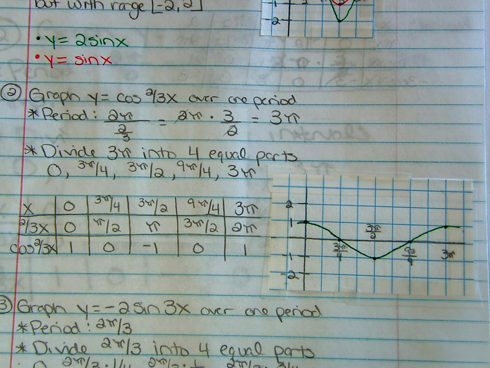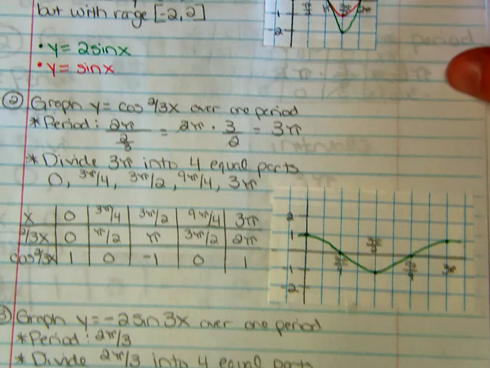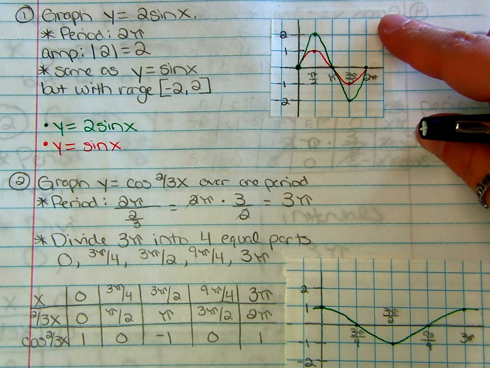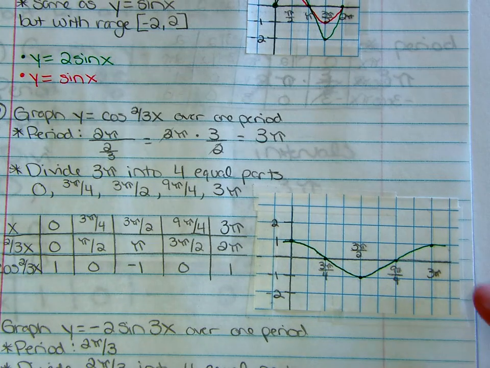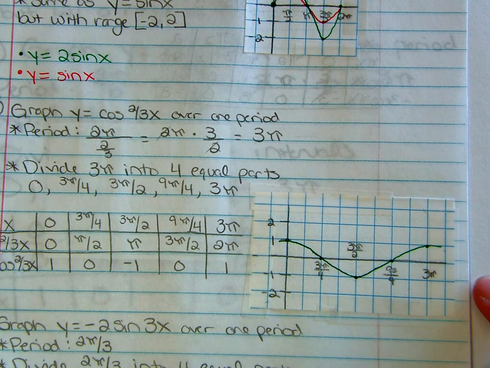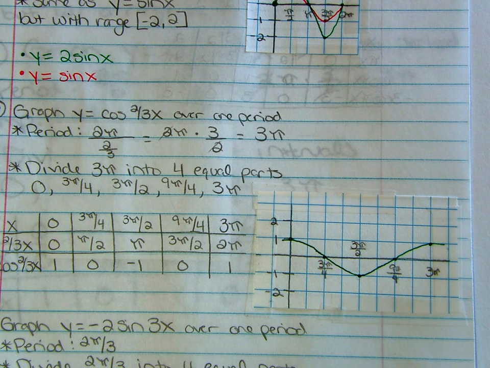Are there any questions on any of those first two? The first one just had a change in amplitude with our sine function up here. The second one only had a change in the period. It didn't have a change in the amplitude. So our next one is going to have a change in both the amplitude and the period, so we can see what happens when both are at play.